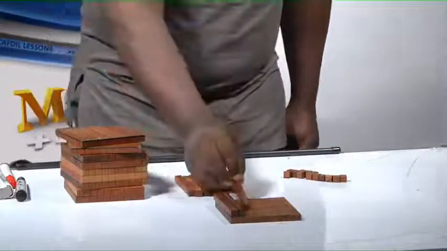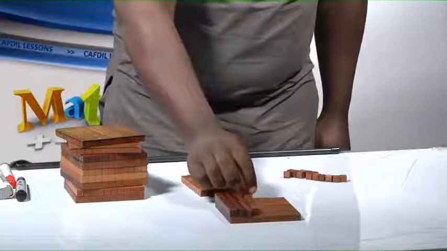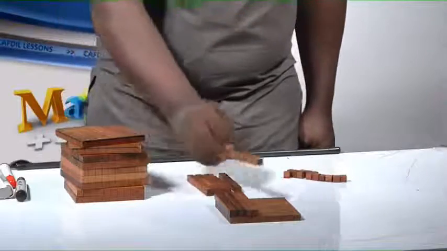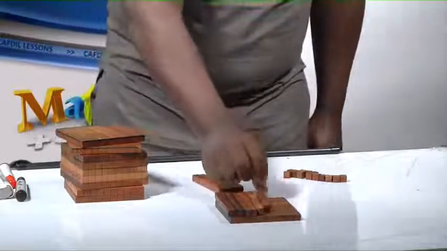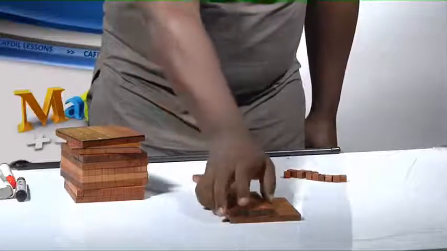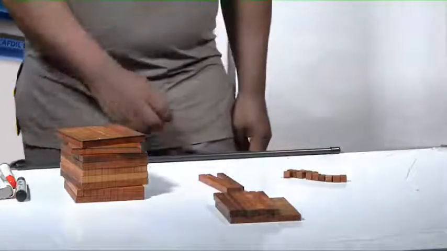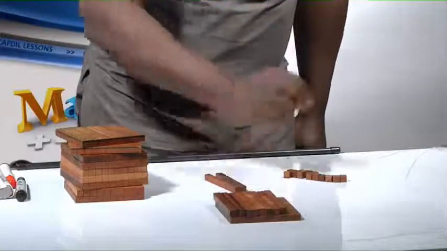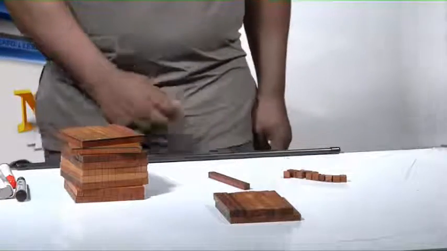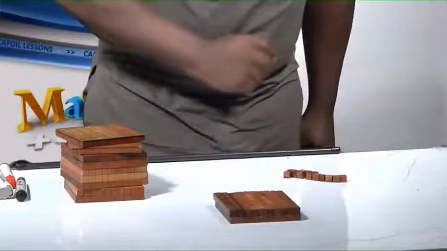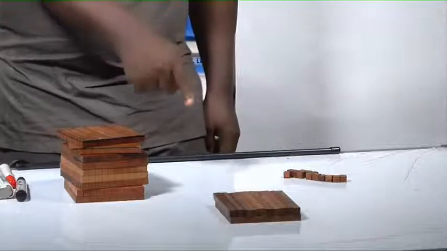2, 3, 4, 5, 6, 7, 8, 9, and then 10. So here too, we can also say that 10 longs will be equal to this flat.